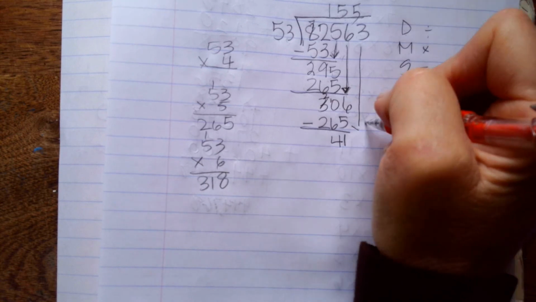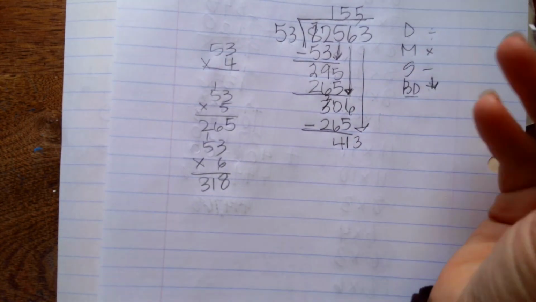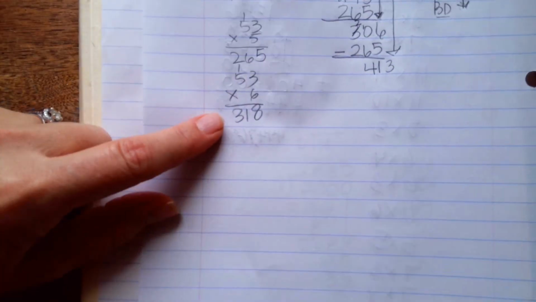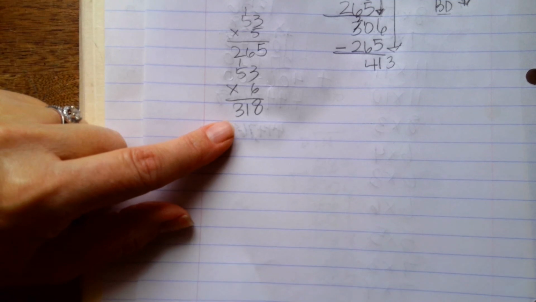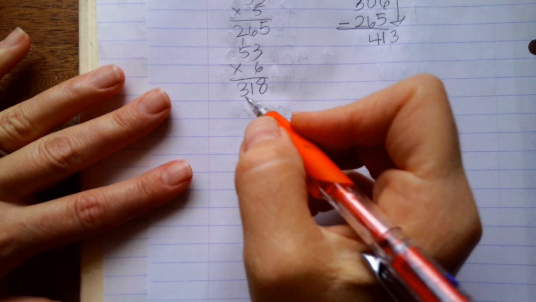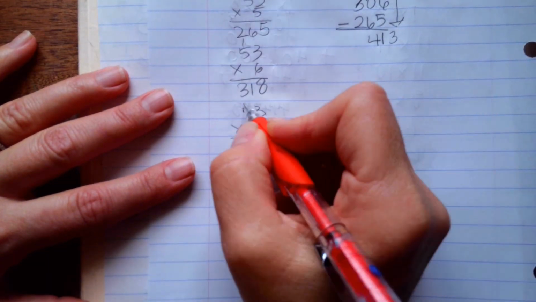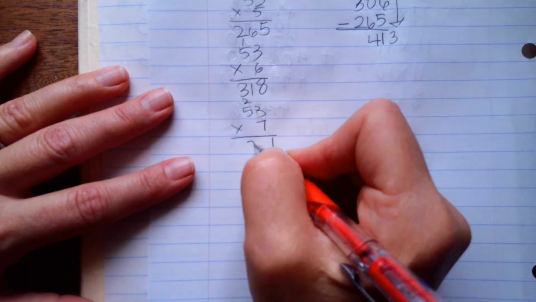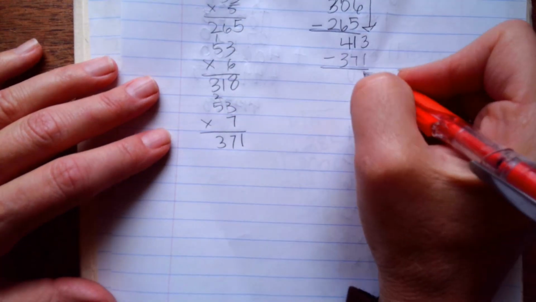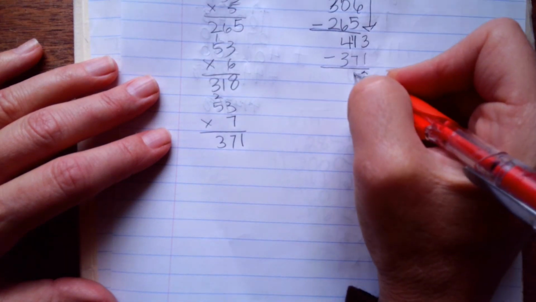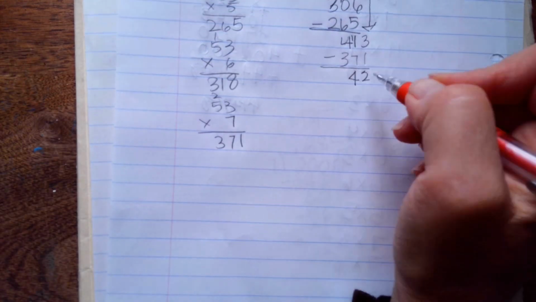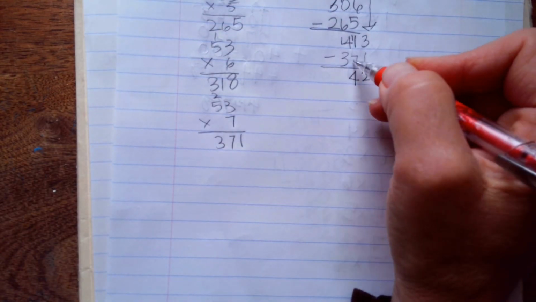And then I bring this 3 down. And 53 goes into 413. So I know that the times 6 gave me 318. How many do I think are going to fit in there? I think I'm only going to be able to go up one more, but I'll see how close I get. Okay, so suppose I do this, and it's not going to happen in this case, but I'm just giving you an example.